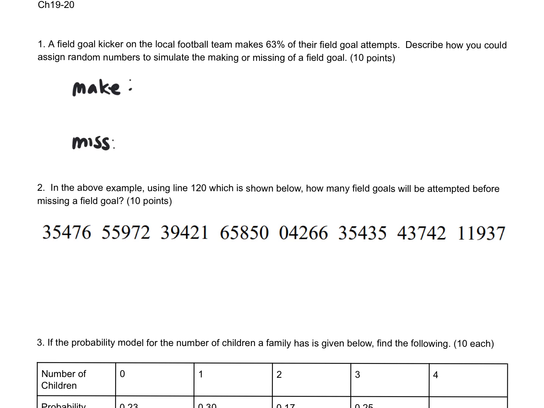And so making a field goal happens 63% of the time. So I would like to make sure that 63% of the numbers I assign are making. And then that means 37% are going to be missing because 100% minus 63 is 37. Now, in general, you can assign 1 digit, 2 digit, 3 digit.